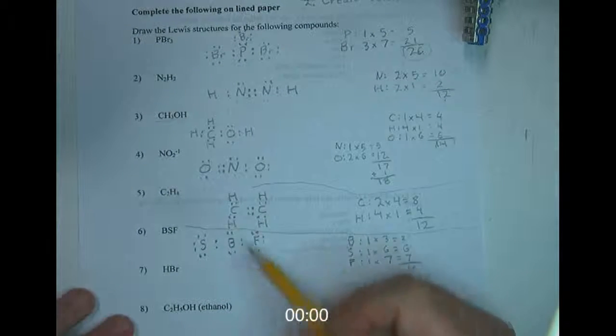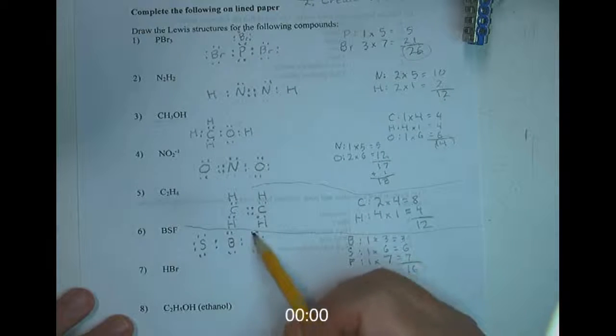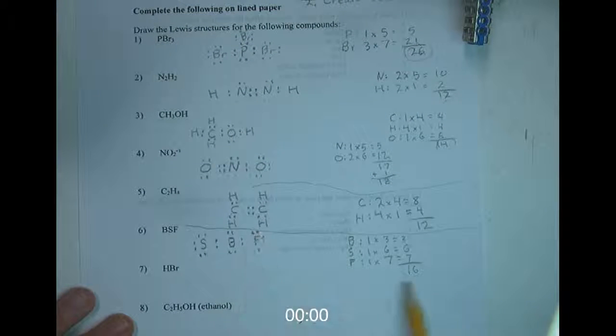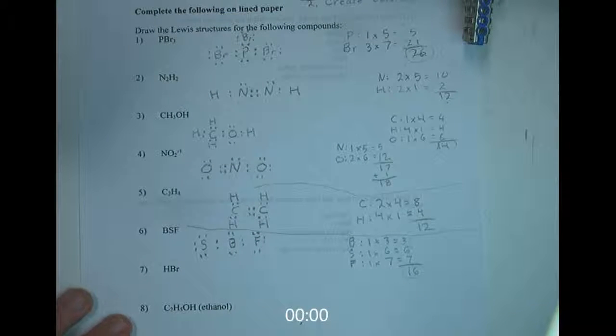Okay, so now we have 8 on this side. The way I usually count them is 8 on this side, 8 on this side, and 1, 2, 3, 4 more. So that's 20 in all. So we have too many here. We only need 16. We have 20, okay? Usually when that happens, you're going to create a double bond somewhere, all right?